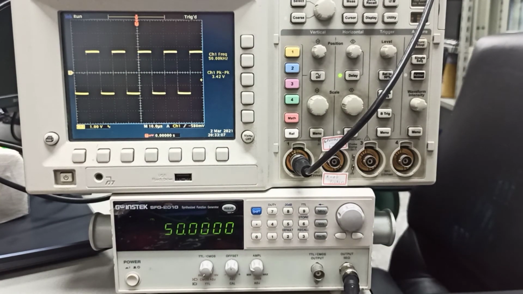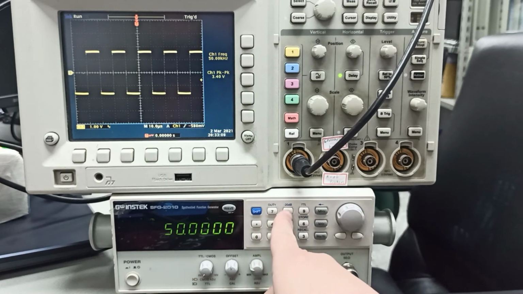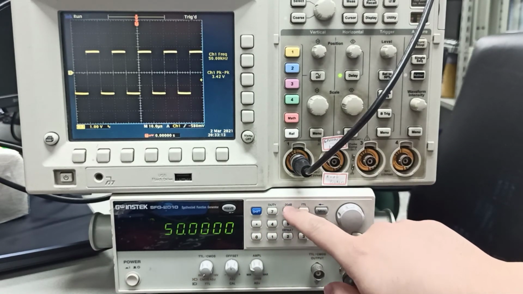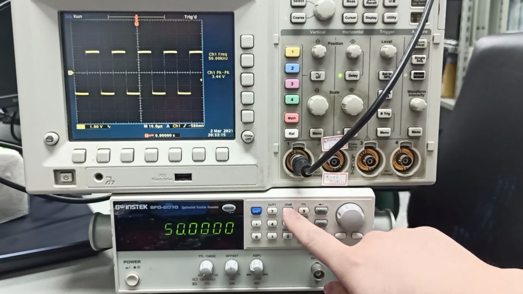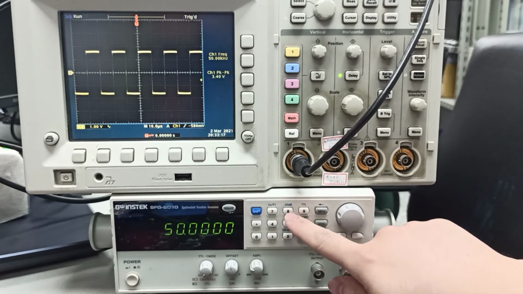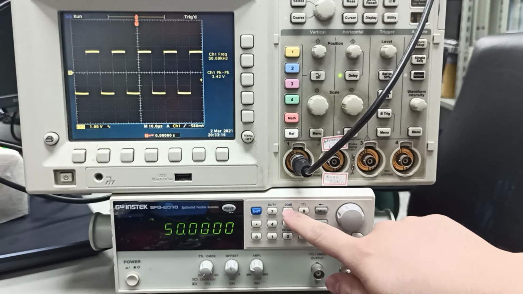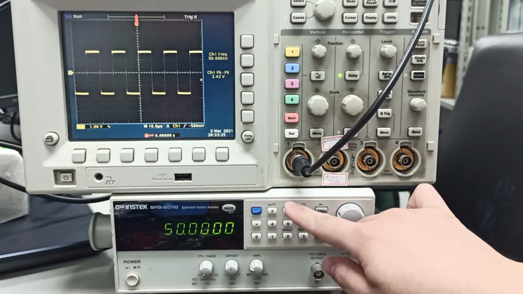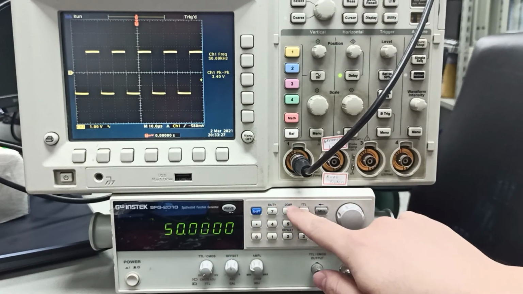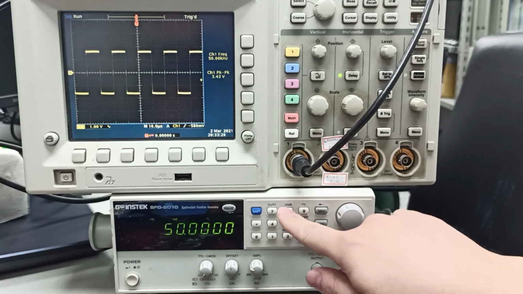And another function is the minus 20 decibel. See this one? It's a green number and symbol on the add button, on top of the add key. Minus 20 decibel. If we want to use this one, press the shift. Press it.